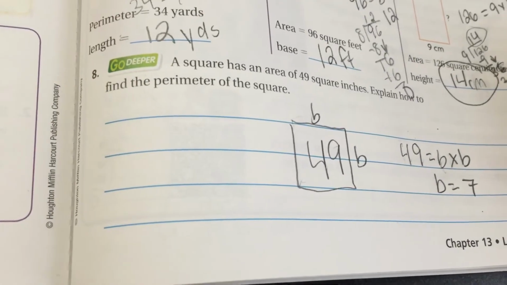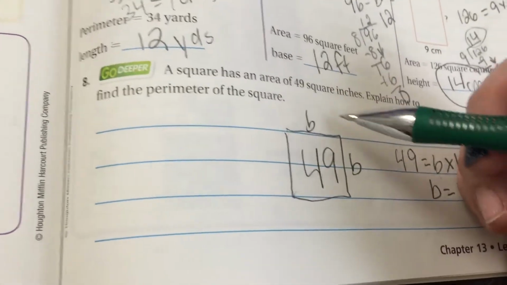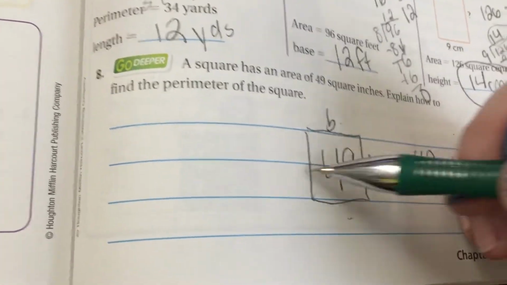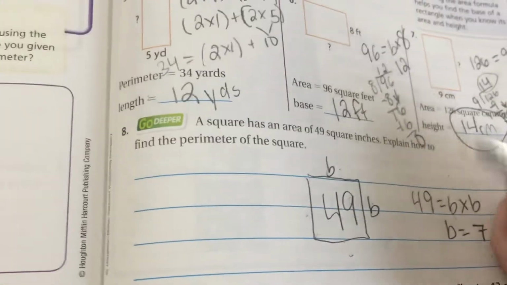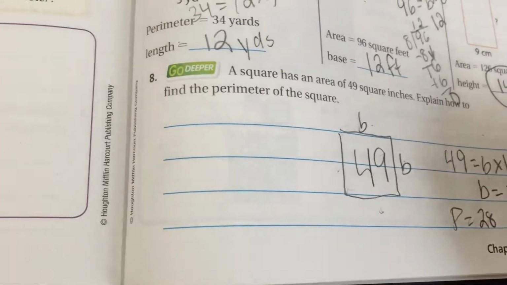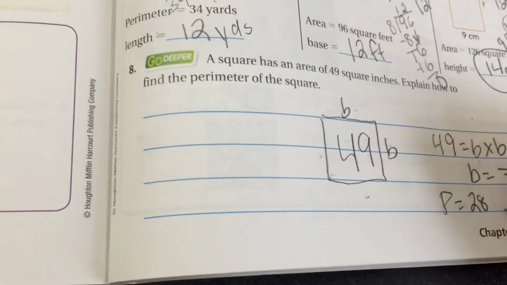So if I was to find the perimeter of the square, this would be 7, 7, 7, 7. Add them all the way up. That would be 28. So perimeter equals 28 inches.